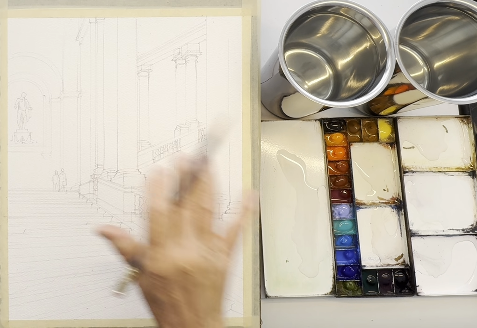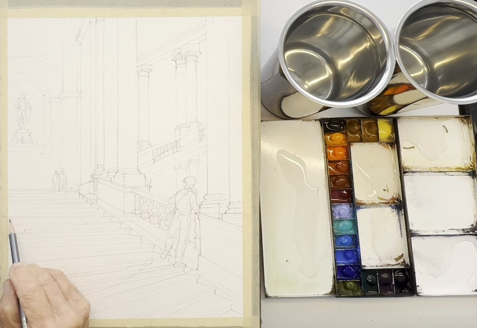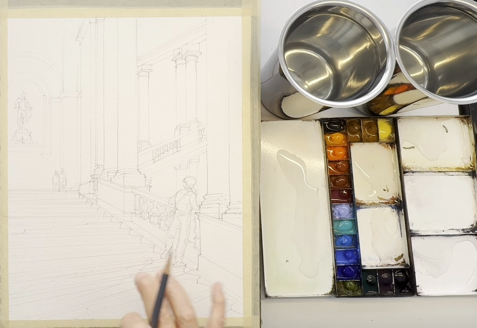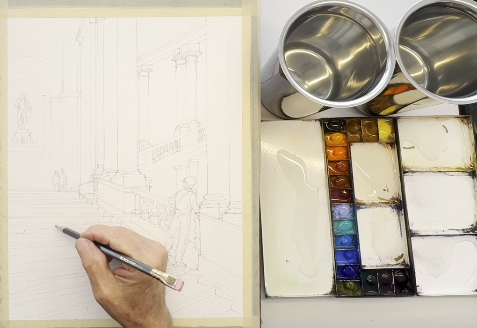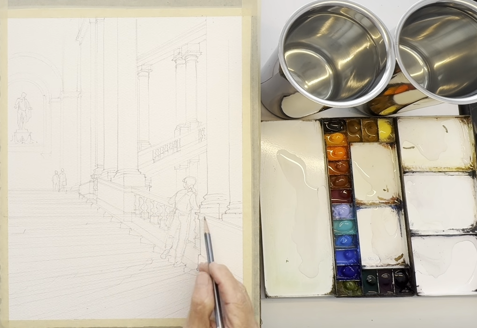I have a pretty straightforward two-point perspective, meaning there's a horizon line. That's the line of sight where you, the artist, you establish that line where you're standing. So I'm standing further down this set of stairs. So if I were shown in the image, which I'm not, my head would fall on that horizon line. There's a figure here, of course.